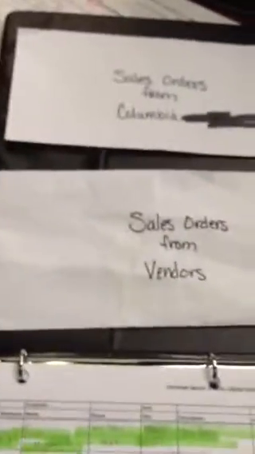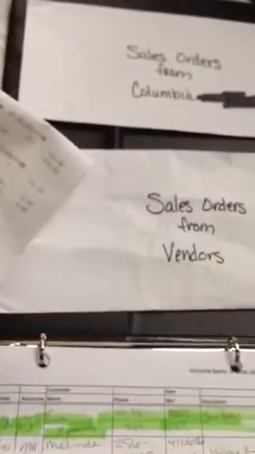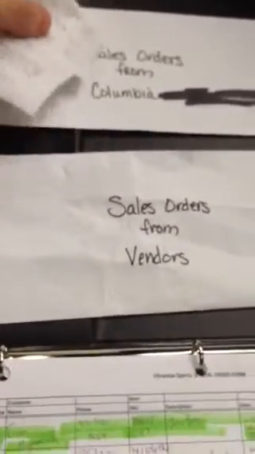Once you've got that done, then we're going to take the reprinted receipt and we're going to put it in the sales orders from vendors envelope. Now, if it was a shoe that was coming from Columbia, you would put it in that envelope. So what we'll do is we'll just throw this in this envelope here.